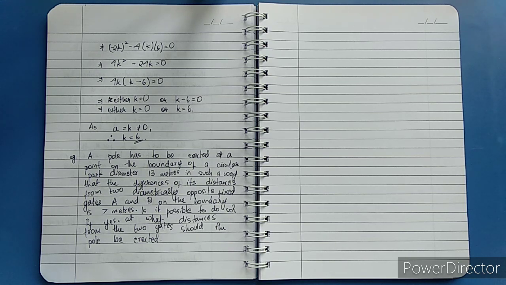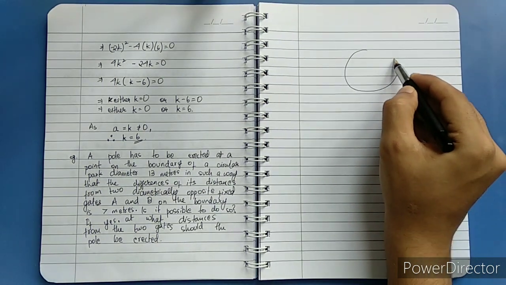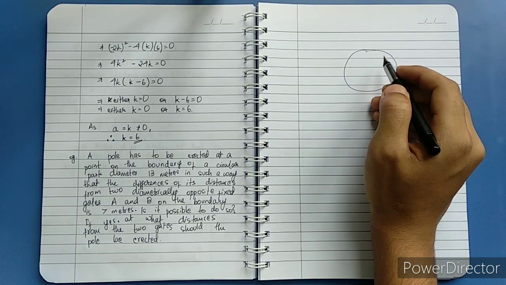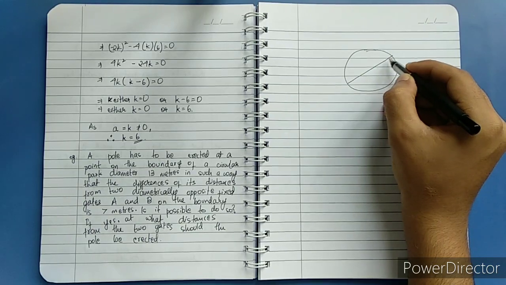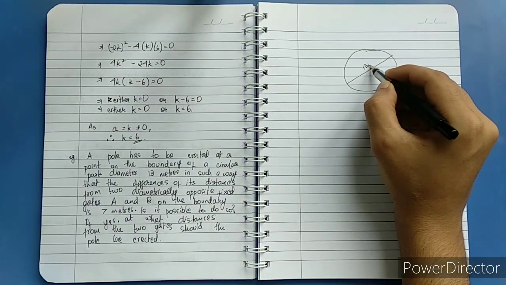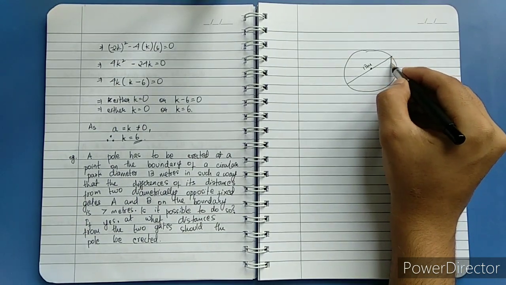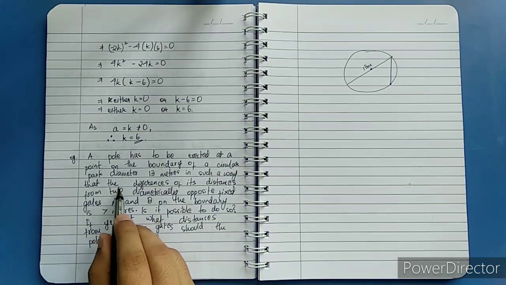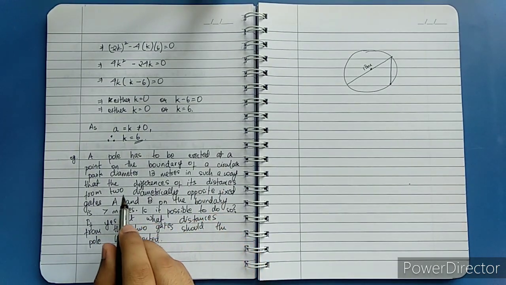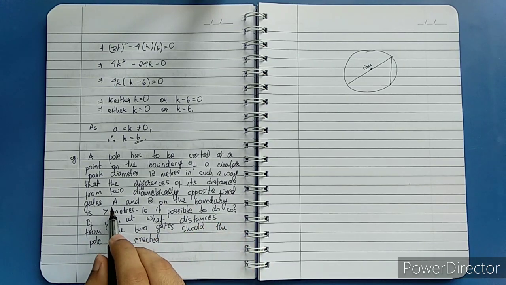Okay, suppose a pole has to be erected on a point on the boundary of a circular park. So we have a circular park. A circle has a diameter of 13 meters. So diameter is 13 meters, and a pole has to be erected from a point, say in such a way that the differences of the distances from the two diametrically opposite fixed gates A and B.